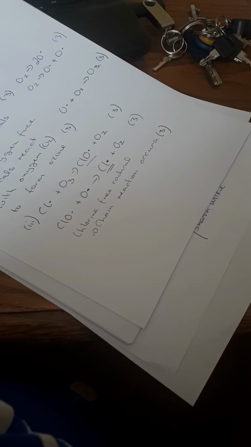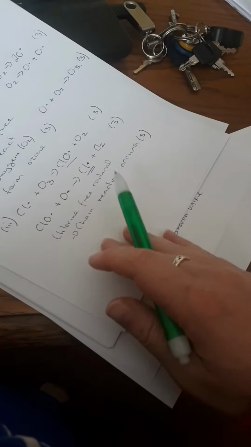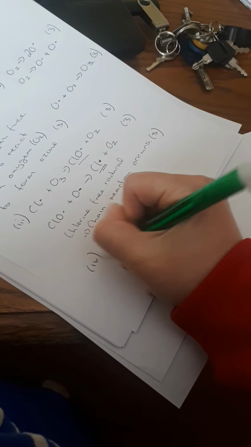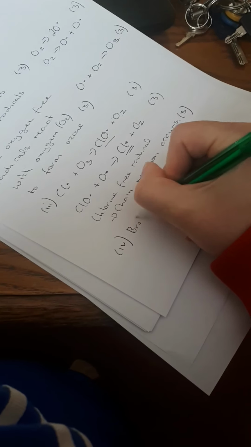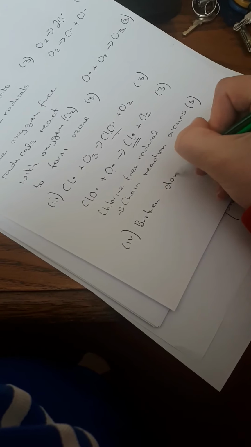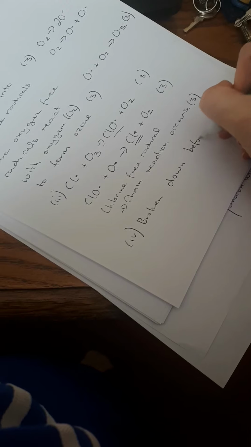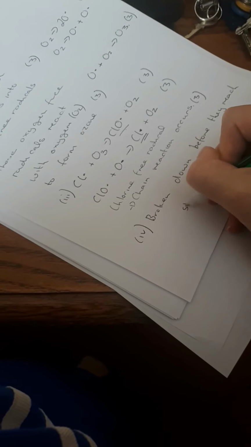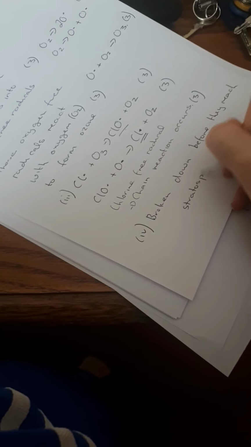Part 4 then, why are HCFCs significantly less damaging to the ozone layer? The reason why is because they're more reactive, so they are broken down before they reach the stratosphere. Okay.